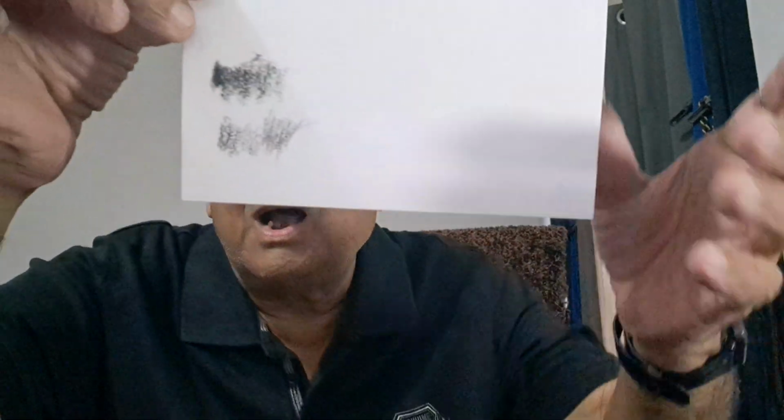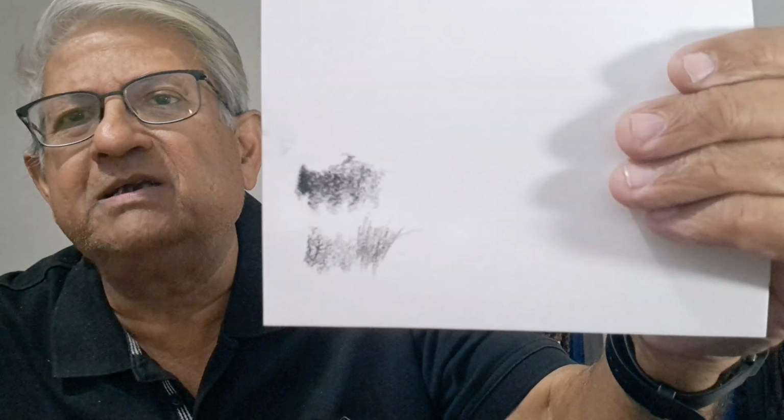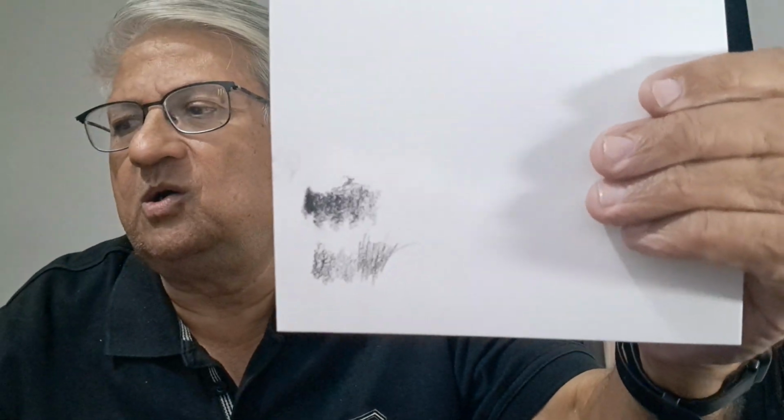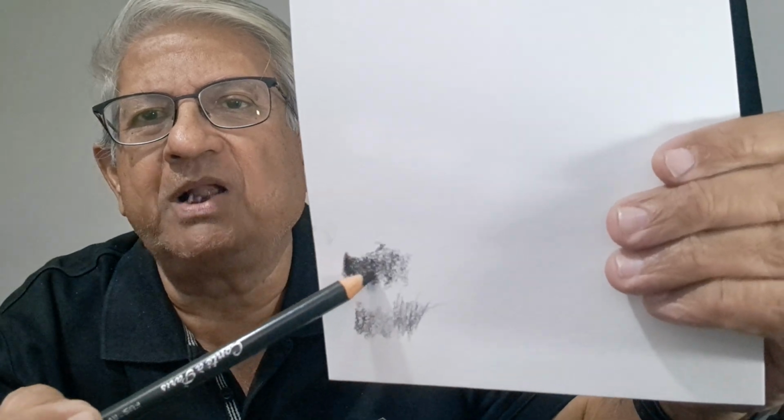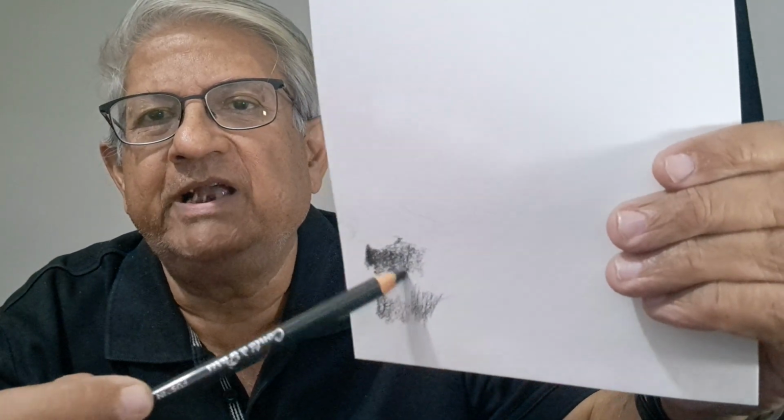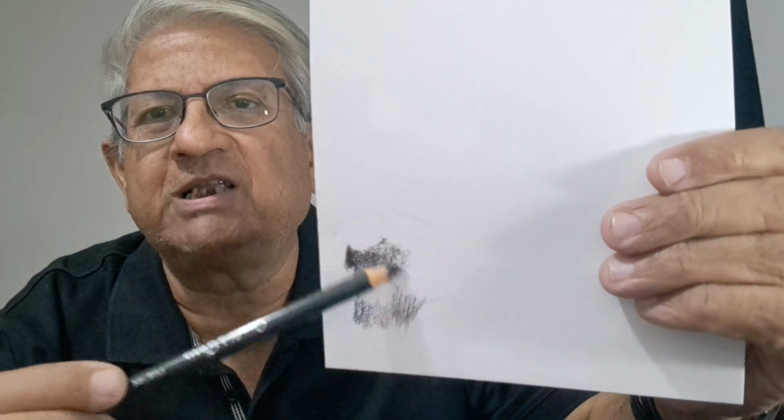But the idea is, let me take another piece of paper which is around 120 GSM, and you can see here I have made some shades. I've used a pencil and applied it on the surface, and you can see that the granules are there.